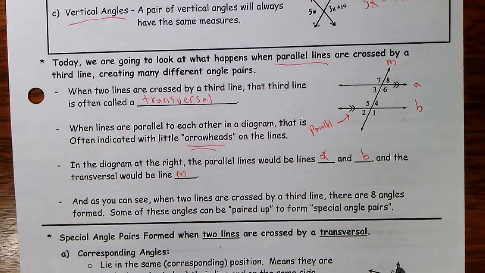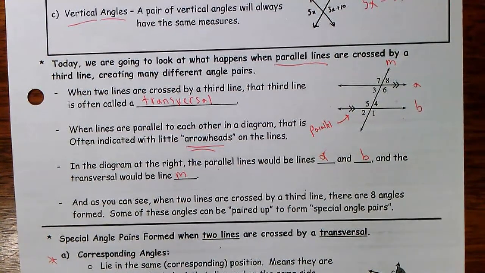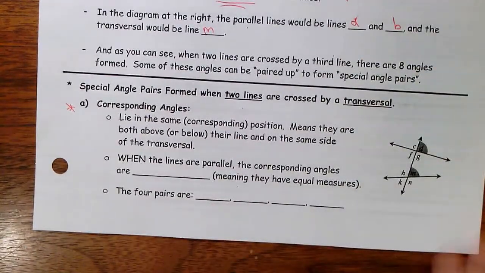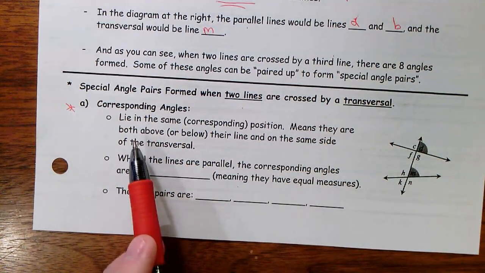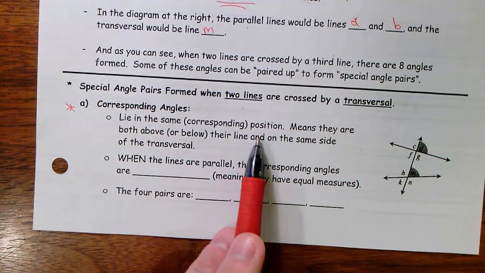And as you can see, there are 8 angles formed when you have these two lines crossed by a transversal. And we are simply going to look at pairs of angles and special names for those pairs. And so the first one we're going to look at is corresponding angles. So corresponding angles lie in the same corresponding position, which is why they're called corresponding angles.